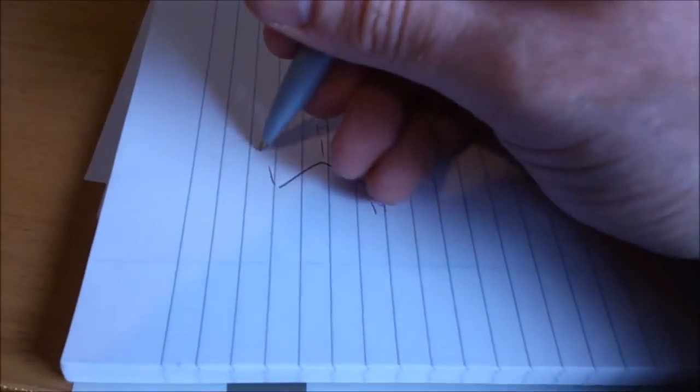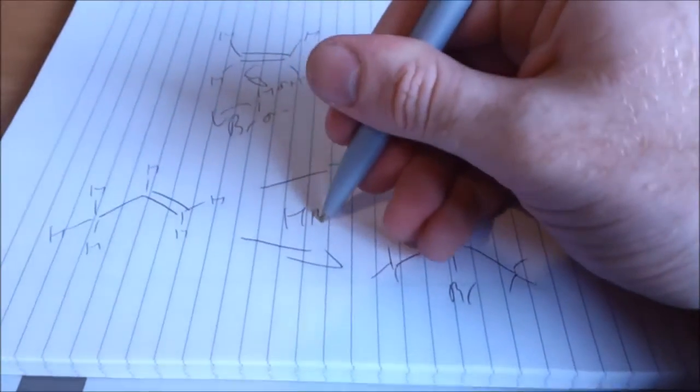I'll just draw the little branches on to show where the hydrogens are. Now, what we normally see is you won't get a pure reaction with the bromine here. What you end up with is more of this and less of this.